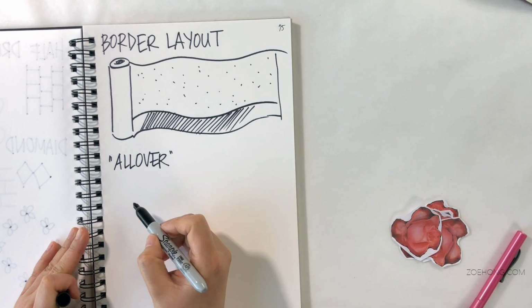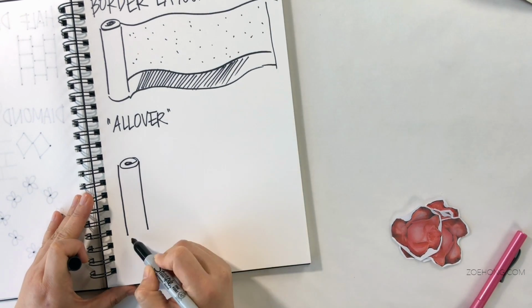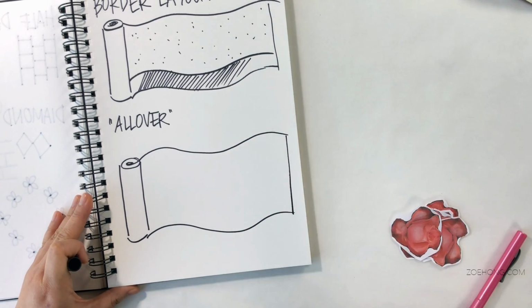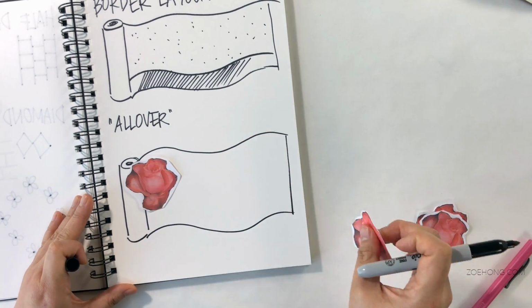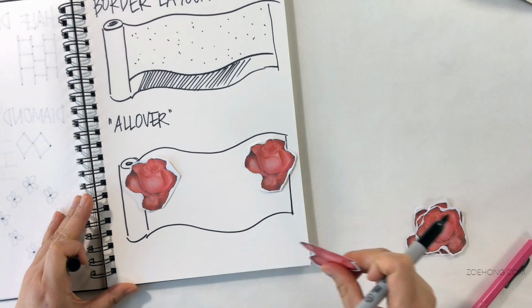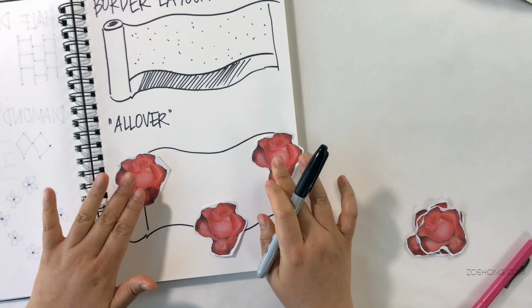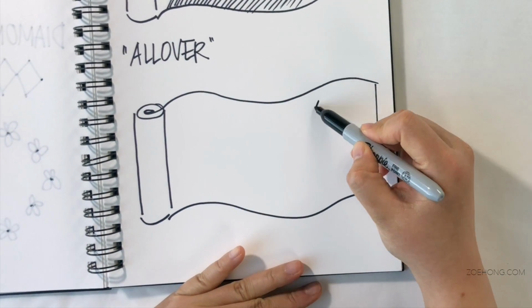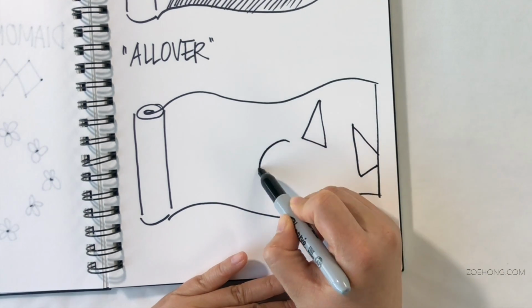Next, I want to talk about all over prints. And I put them in quotes because this is actually difficult to get done, because printers will want to work with a repeating element, unless you're working with very small pieces of fabric. But you can create an all over effect where it doesn't look like the element is repeating by creating an element that is very big.